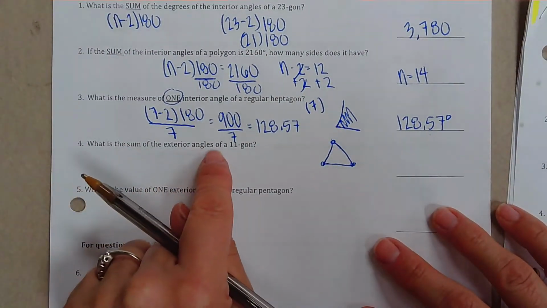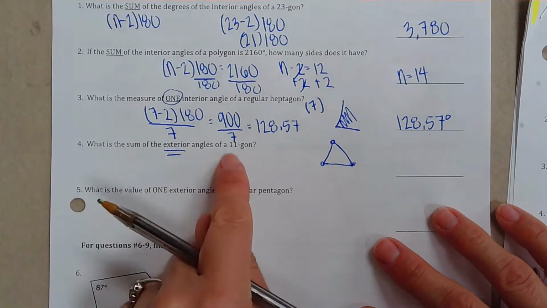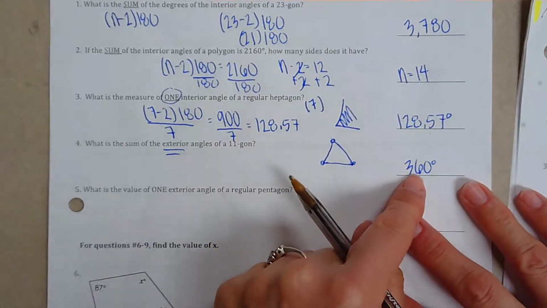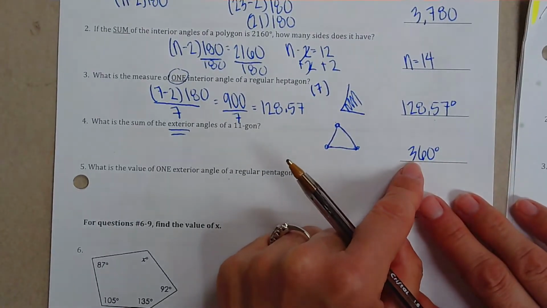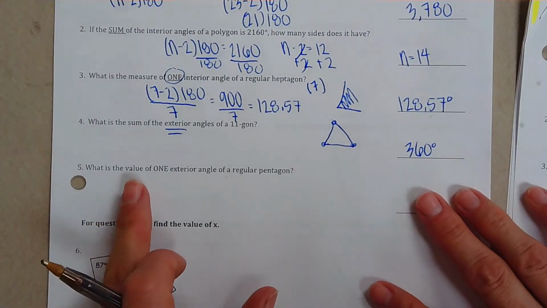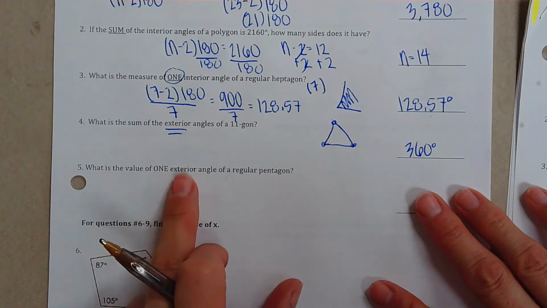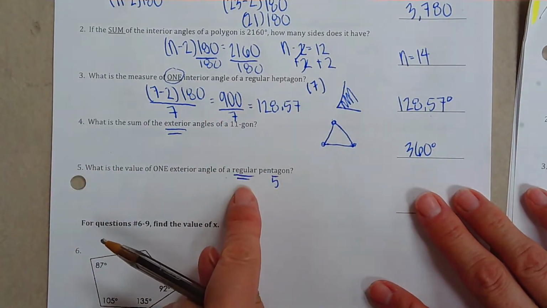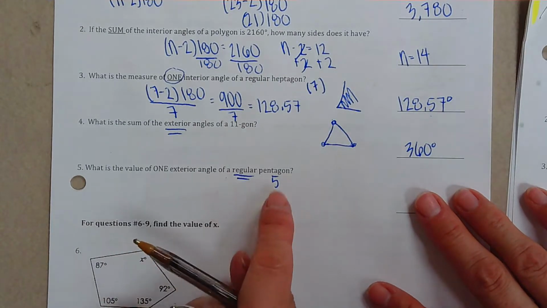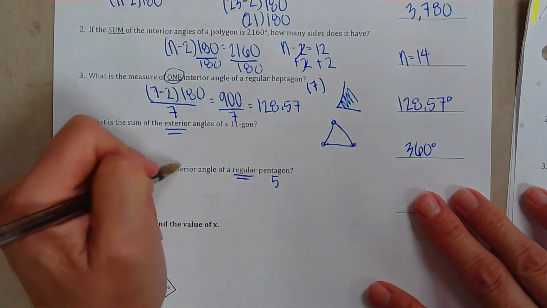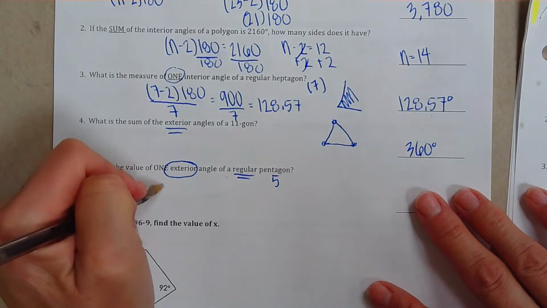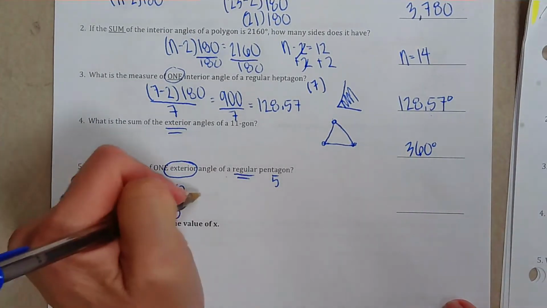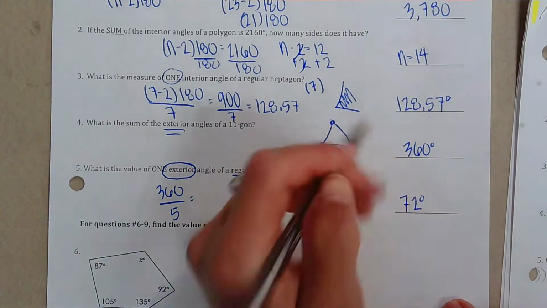All right, what is the sum of exterior angles of an 11-agon? Sum of exterior angles, no matter how many sides it has, is 360. All right, what is the value of one exterior angle of a regular pentagon? So regular meaning all sides and angles are congruent, pentagon meaning 5. And since it's an exterior angle, we're going to do 360 divided by 5, and we will get 72 degrees.